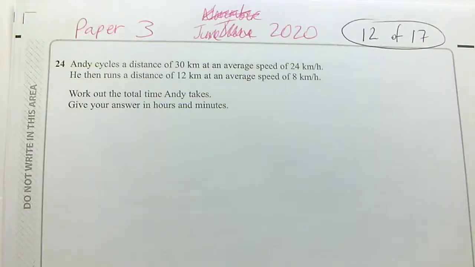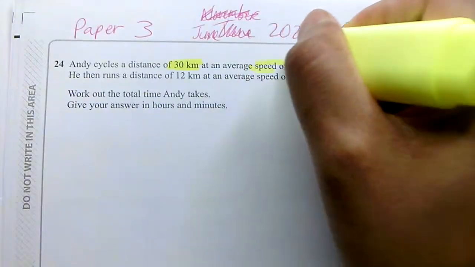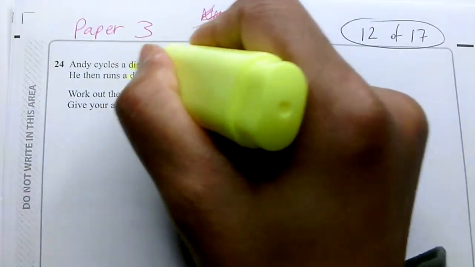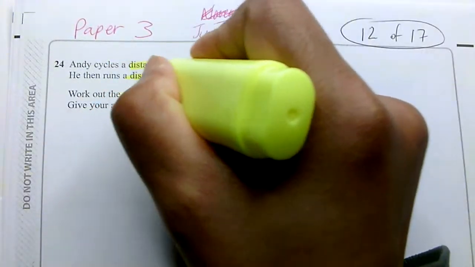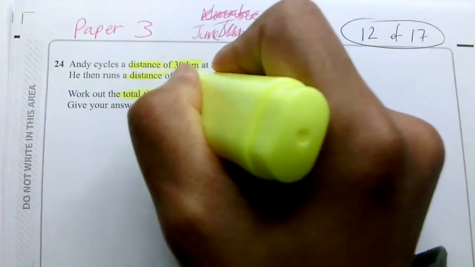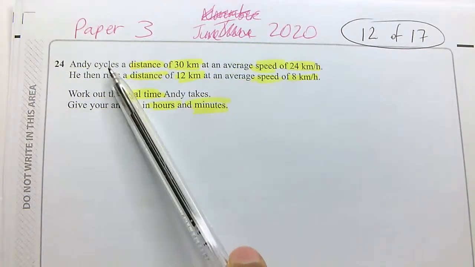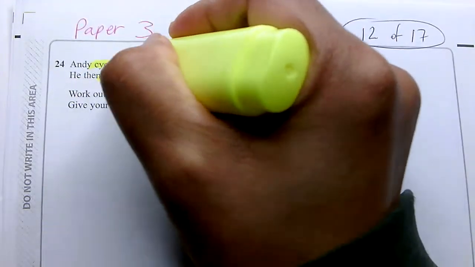Okay, so Andy cycles a distance of 30 kilometers at an average speed of 24 kilometers per hour. He then runs a distance of 12 kilometers. Again, the average speed is 8. Work out the total time. Give your answer in hours and minutes. And hopefully you are feeling much more confident with this question. You can see this is different to question 1 and 2 that we started with. And you can see we've got 2 parts. He's cycling and he's running. So we've got 2 things going on here, cycling and running.